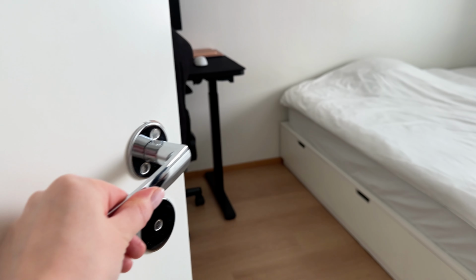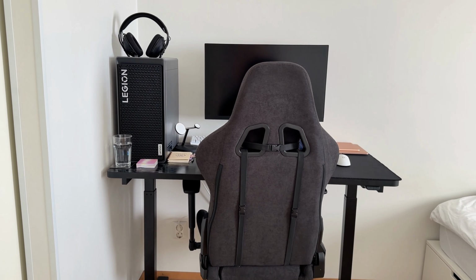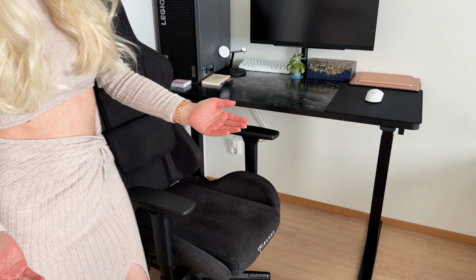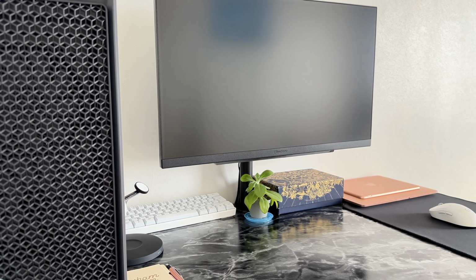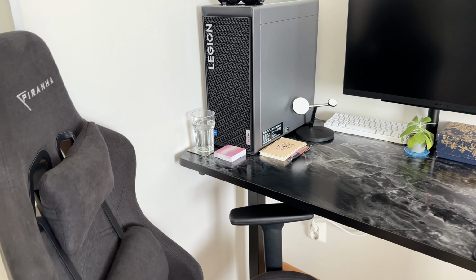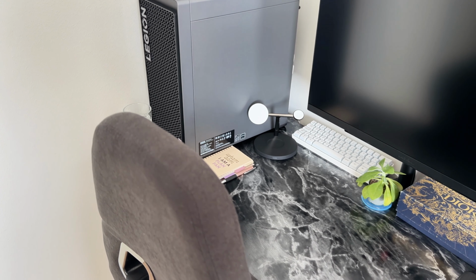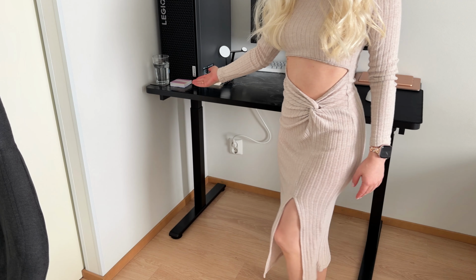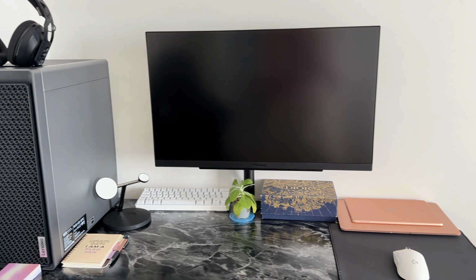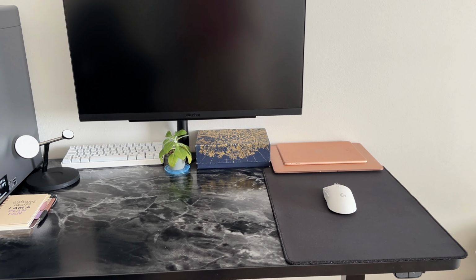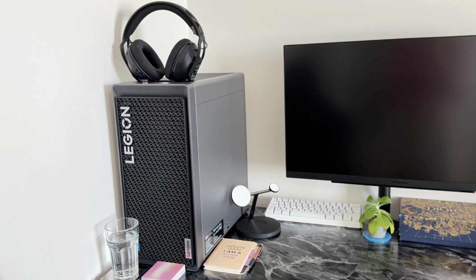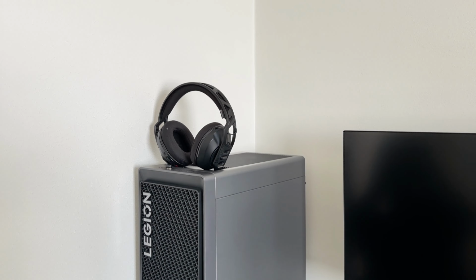Today I'm finally showing you my desktop setup as a second-year software engineering student. I've been using this setup for quite a while now, and I thought it would be nice to show you what's actually on my desk, what I use every day, and how everything works together. This is not really a super minimal setup because I have quite a few things here, but I try to keep everything I actually use within easy reach. So let's start with the computer.